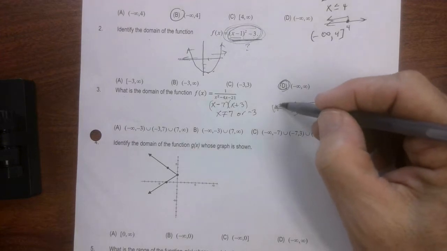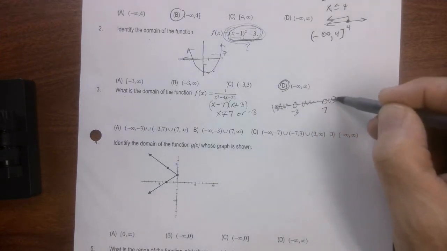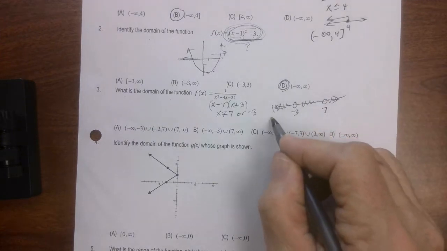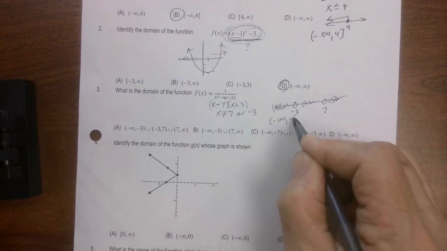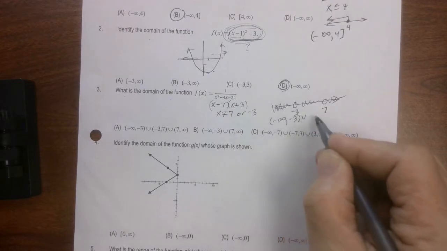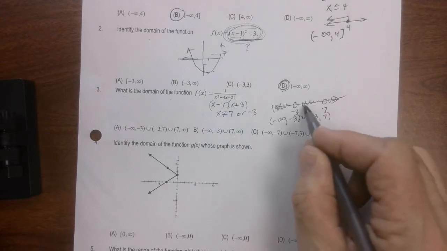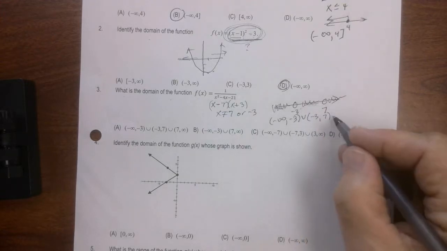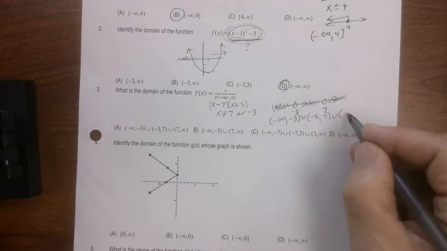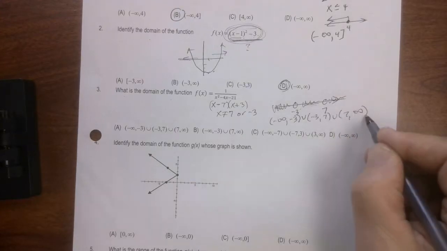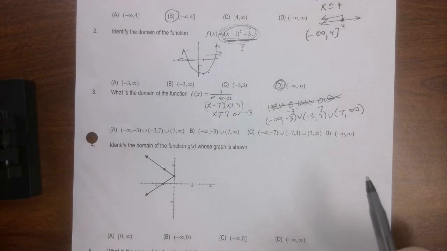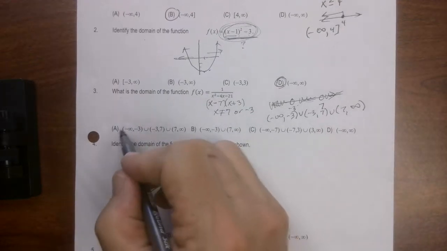So I need to describe this space, and this space. So this space would be negative infinity all the way up to negative 3, doesn't include it, together with this space, which is negative 3 all the way to 7, does not include the 7 or the negative 3, together with this space, 7 all the way to infinity, which would take us to letter A.